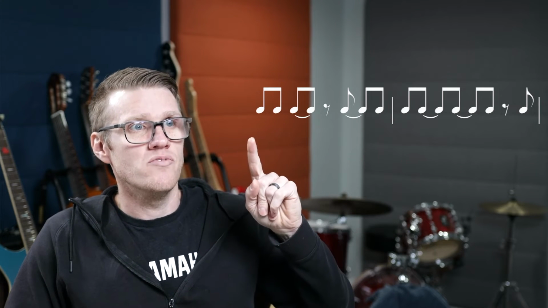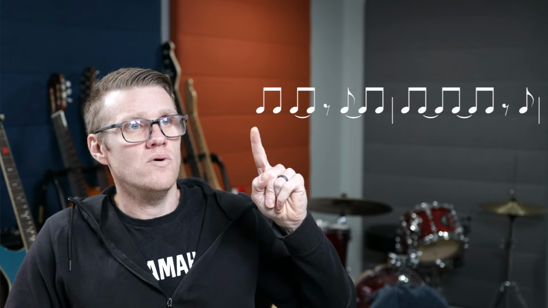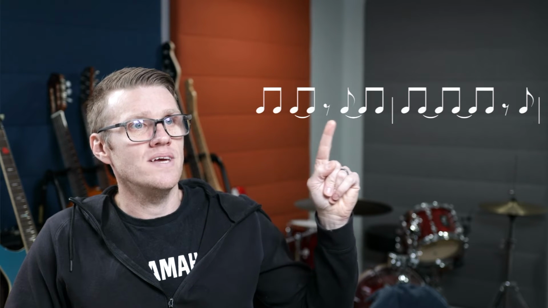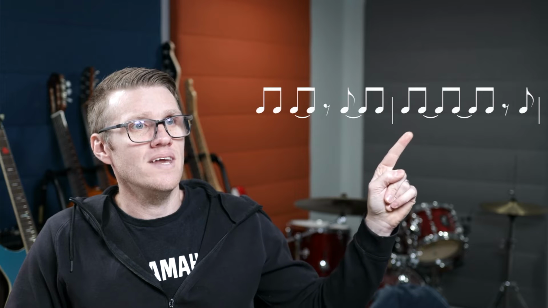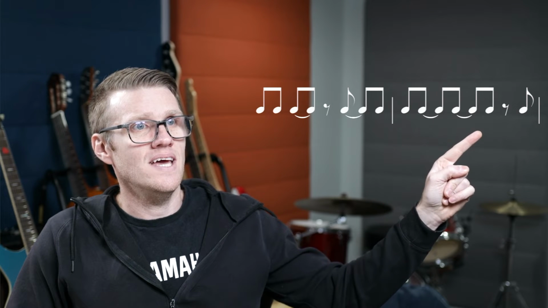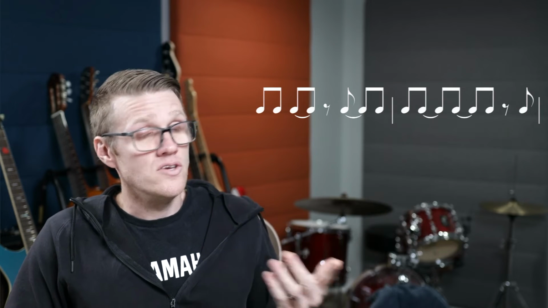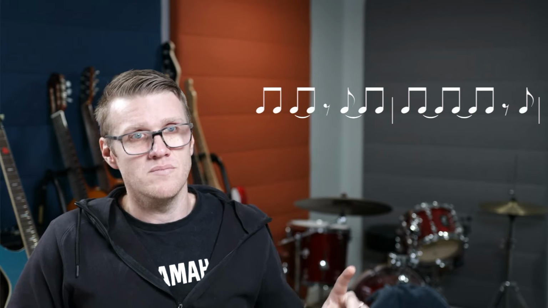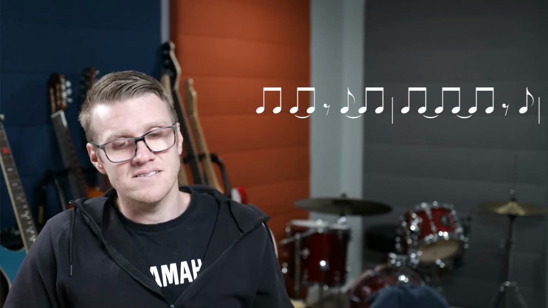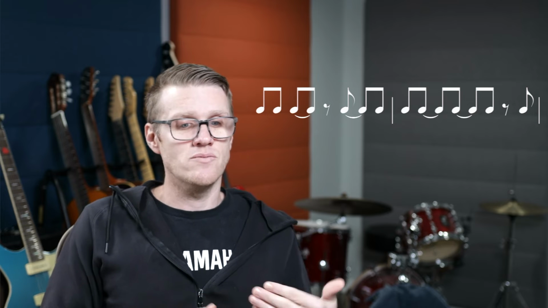Let's perform this rhythm. 3 and go, and 1 and 2 and 3 and 4 and 1 and 2 and 3 and 4 and. You can break it down again, point to different parts of the measure, ask students, is this an attack, sustain, release, or rest? They're going to be able to tell you. They're going to be able to help you.